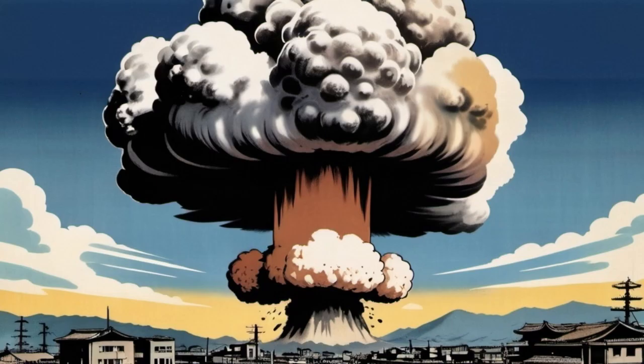Hiroshima and Nagasaki, 1945. The atomic bombings of Hiroshima and Nagasaki were the first and only use of nuclear weapons in warfare. On August 6, 1945, the United States dropped an atomic bomb codenamed Little Boy on the Japanese city of Hiroshima. The explosion resulted in the immediate deaths of an estimated 70,000 to 80,000 people, with tens of thousands more dying from radiation sickness and injuries in the following months.